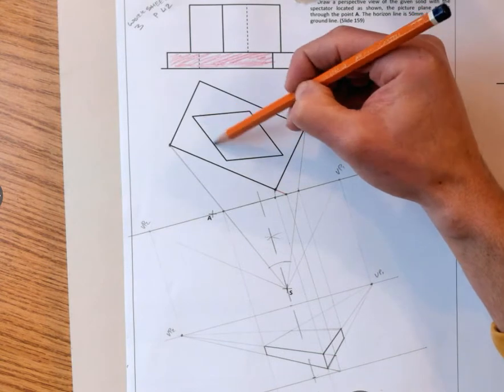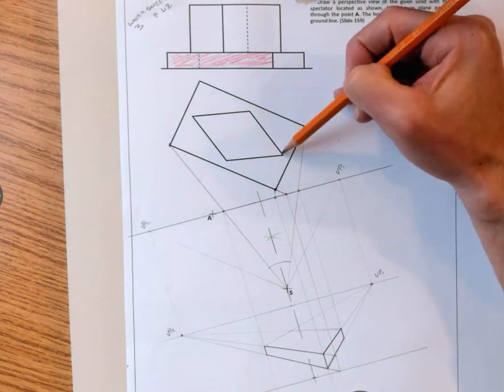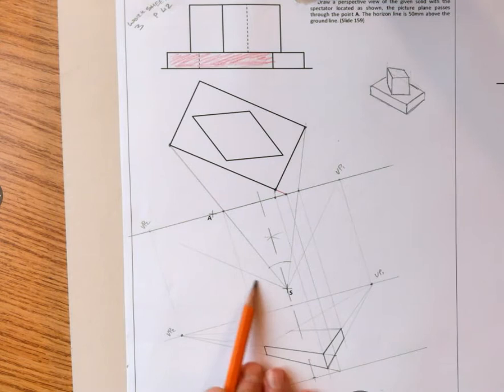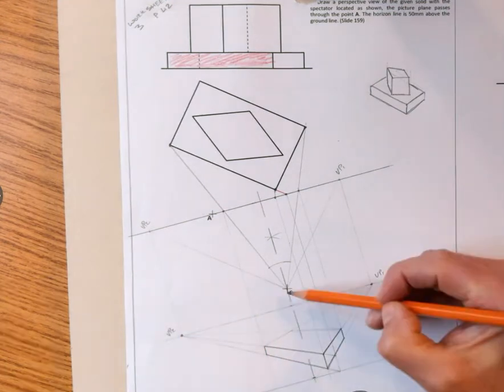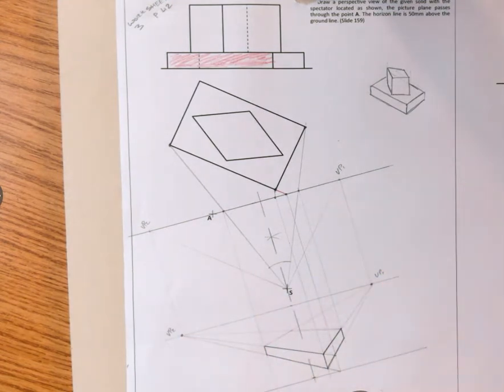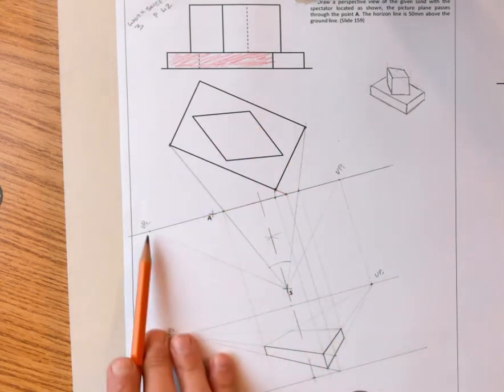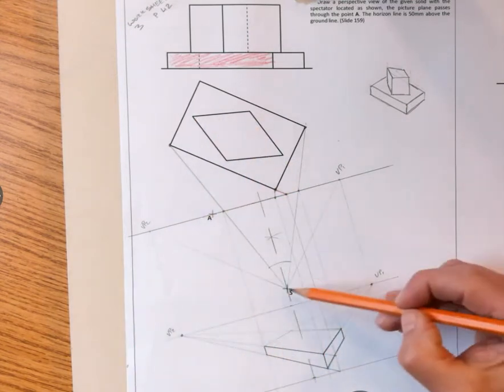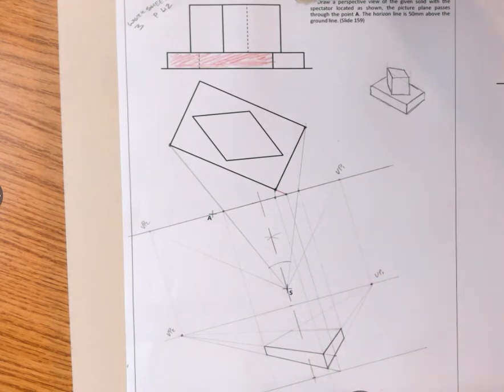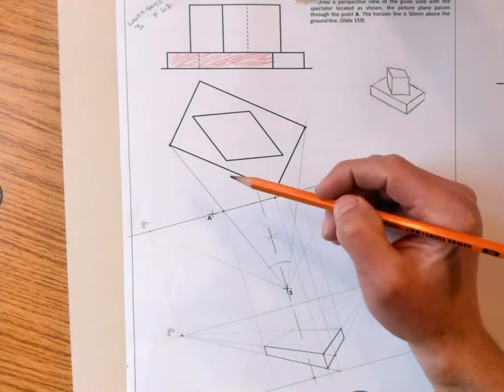This edge and this edge are parallel, but they're not parallel to this vanishing point or this vanishing point, so I can't use either of them. Likewise, these two edges are parallel, but again, they're not parallel to this vanishing point or this vanishing point. So what I have to do here is extending heights.